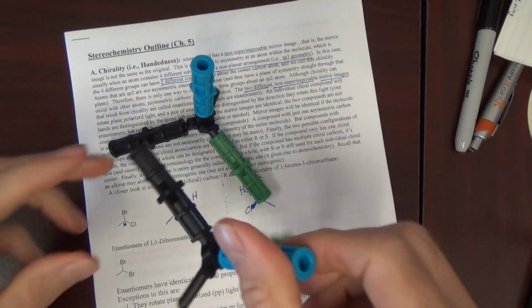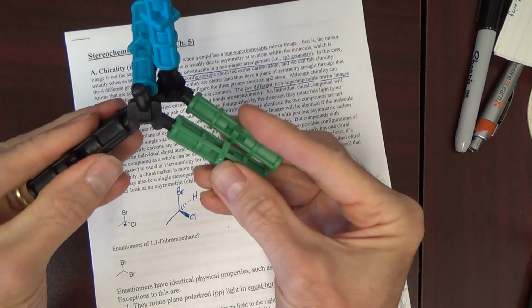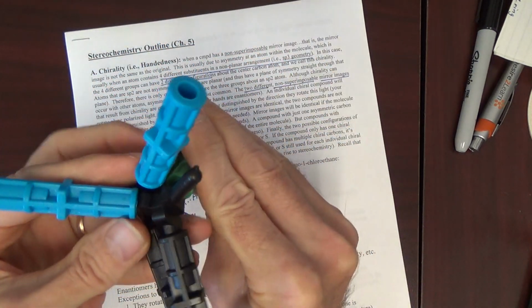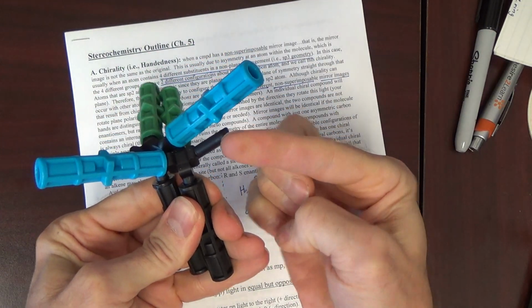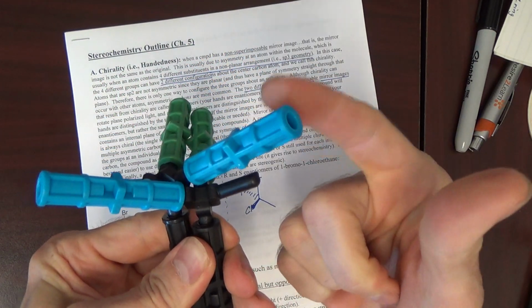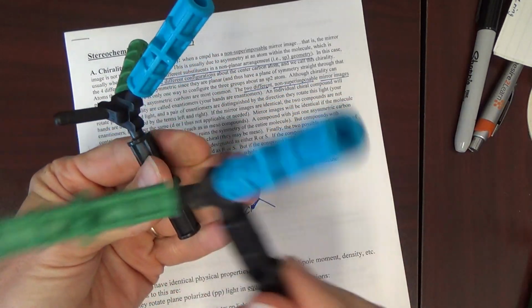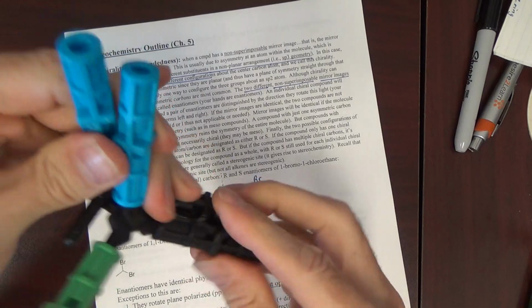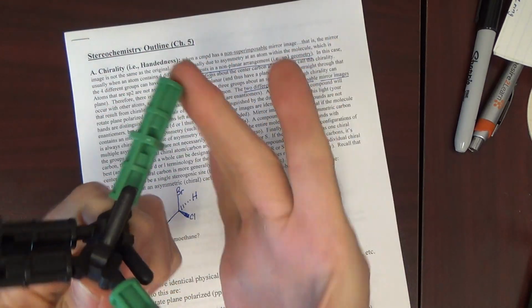Well, we can turn that and make the two methyls line up and the two chlorines line up. But now the H is lining up with a bromine. The two bromines are not lining up. If you switch those back, now the bromines are lining up, the methyls are lining up, but the two chlorines are not.